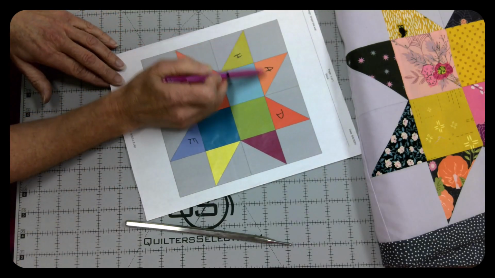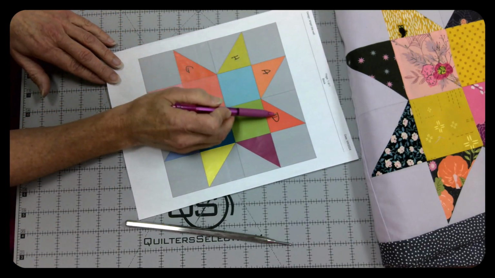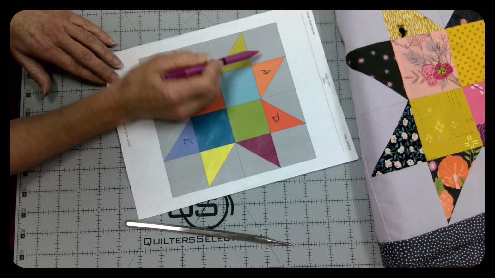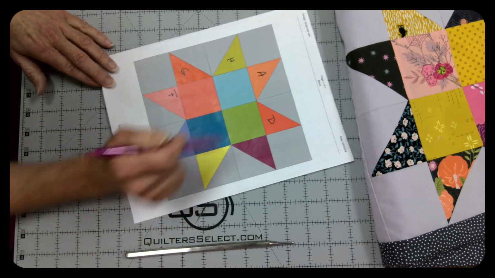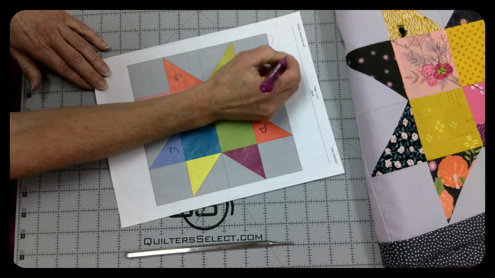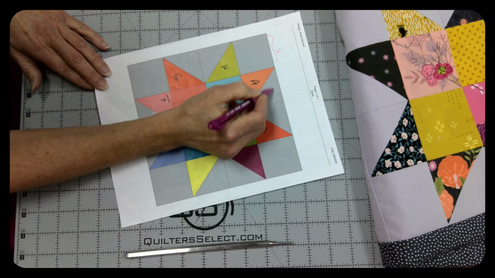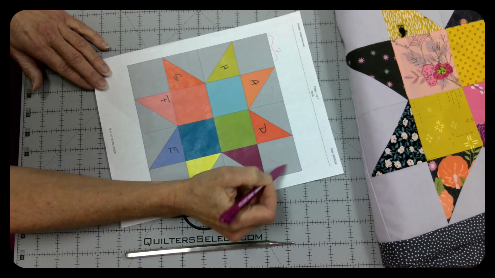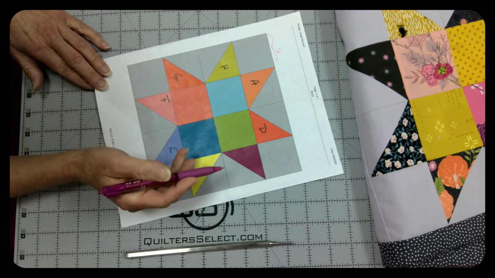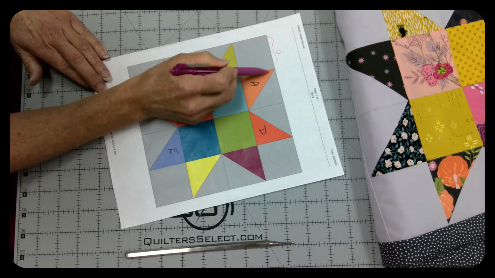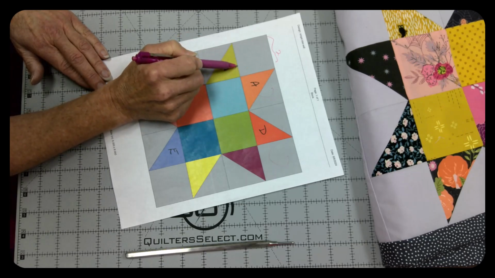So knowing that this is based on 4, 1, 2, 3, 4, if we wanted to make this block an 8-inch block, this area would finish at 2 inches, as with this, as with this, as with this.